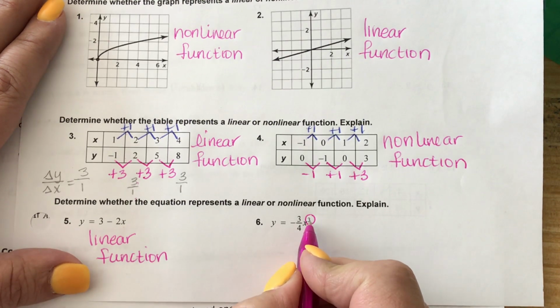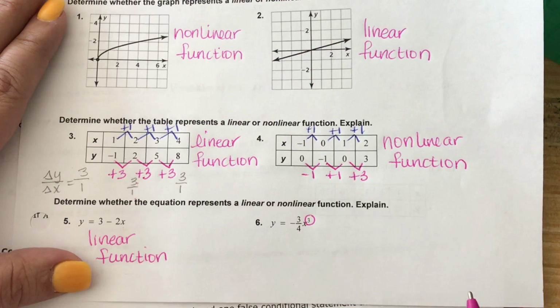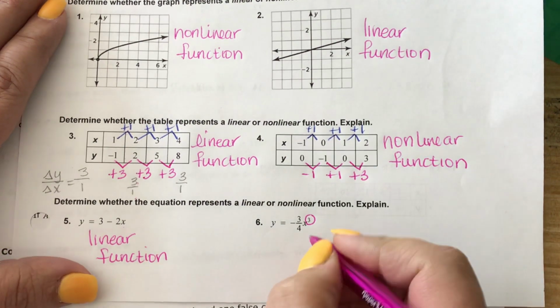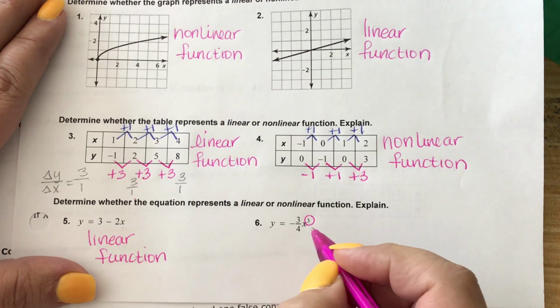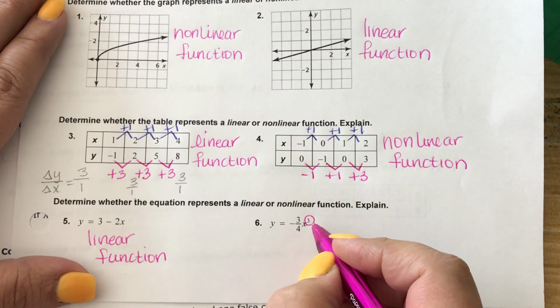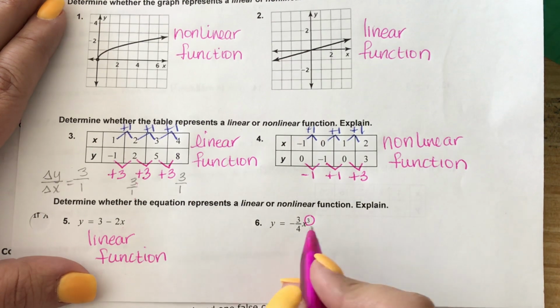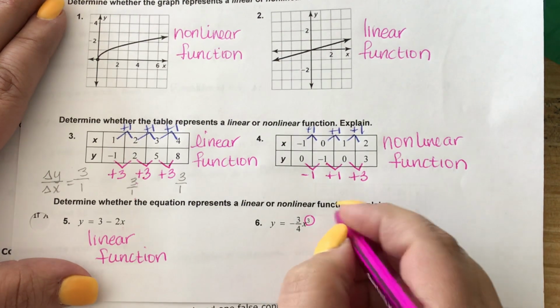It is an x cubed. And that exponent changes what kind of function this is, okay? If you were to put this in your calculator right now or on Desmos and graph it, you would get a graph that is definitely not a straight line, because that exponent does very different things to your points and to your graph that make it not be a straight line. So this is nonlinear.